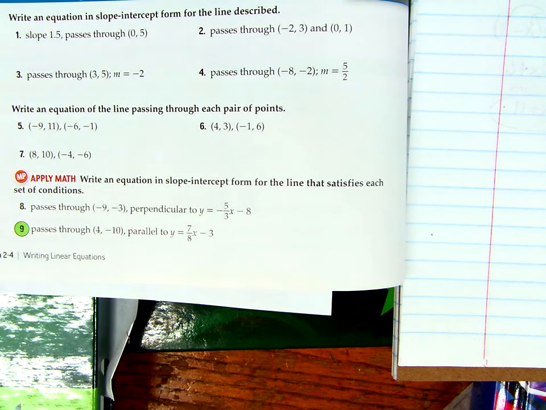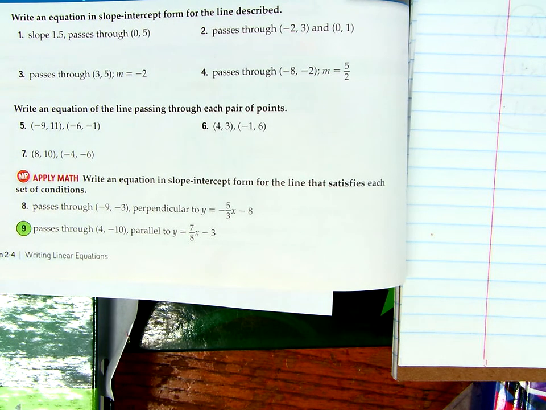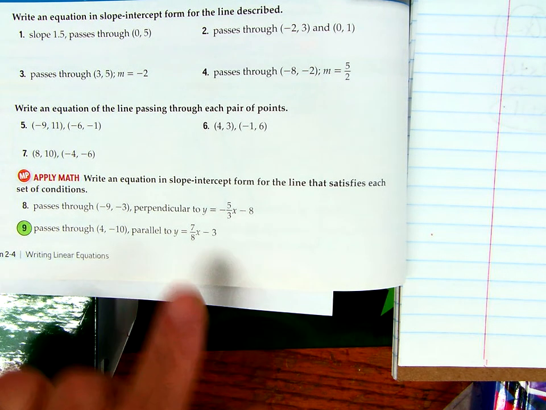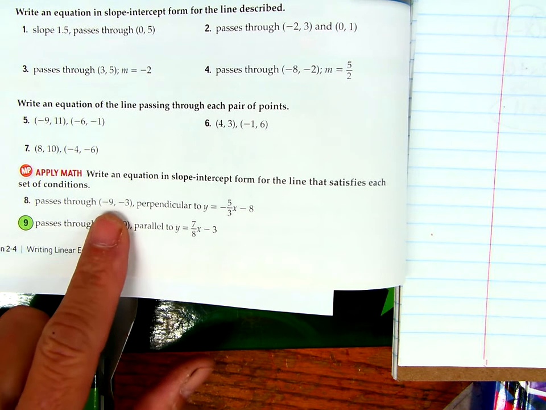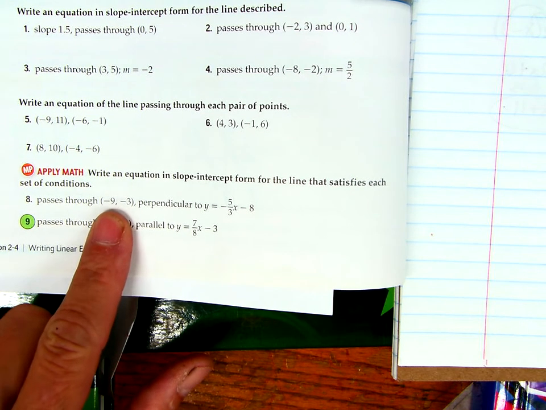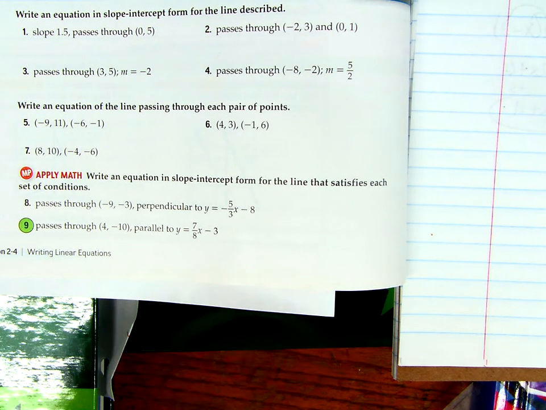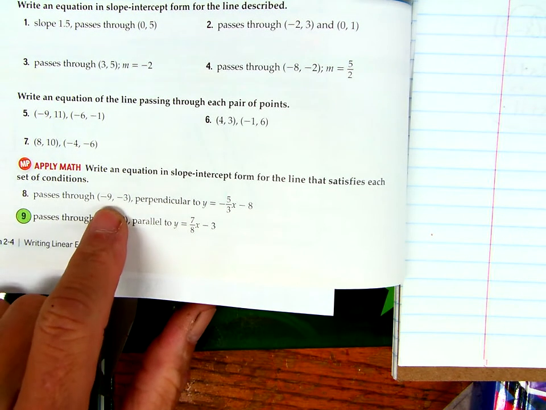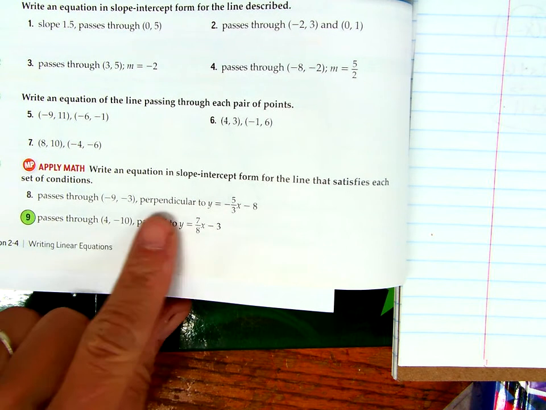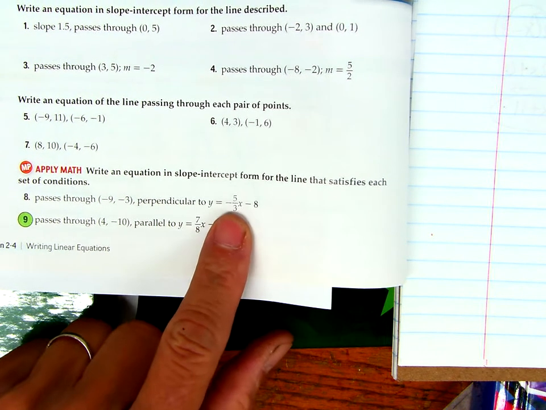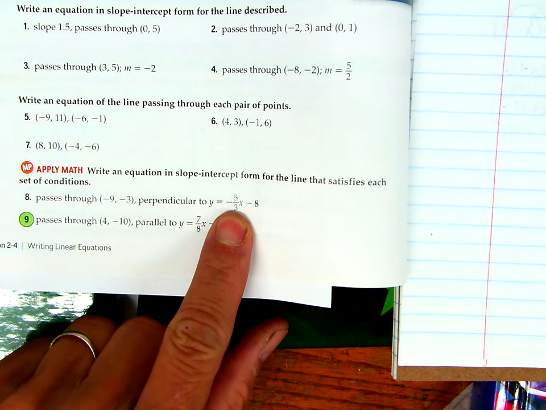What did you say? Say that again. Yeah. All they gave us to start with was just 1 point. Well, we either need 2 points or we need 1 point and 1 slope. Obviously, we're not going to get 2 points out of this, so it's 1 point, and somehow we've got to get the slope from this other equation.